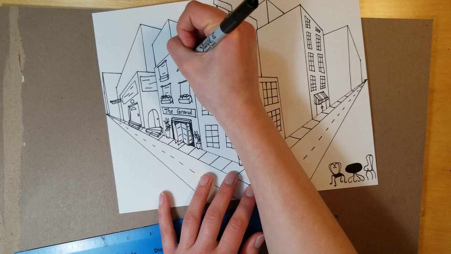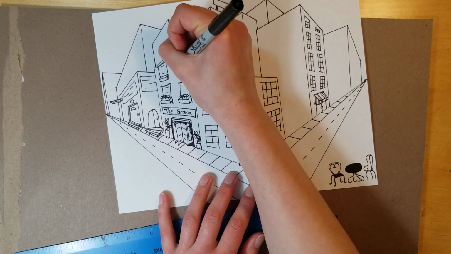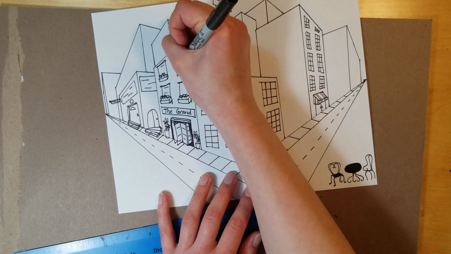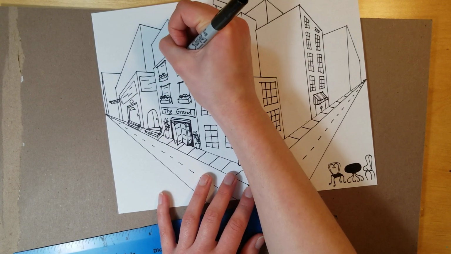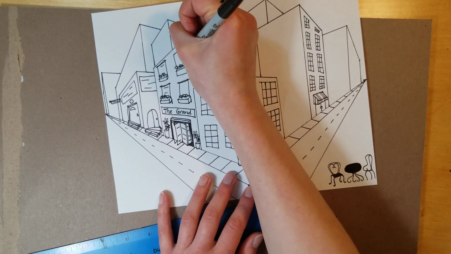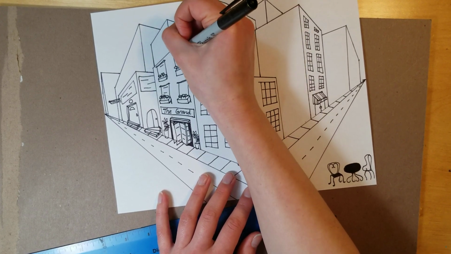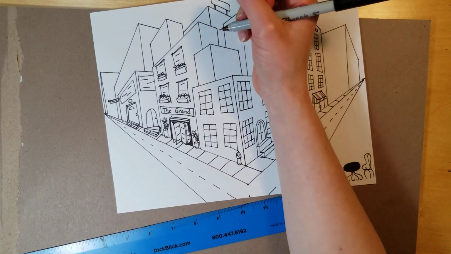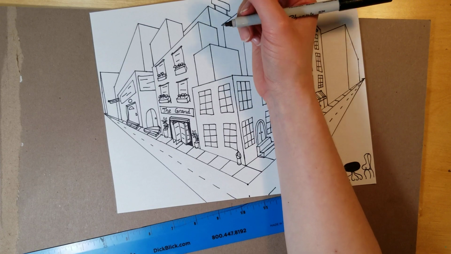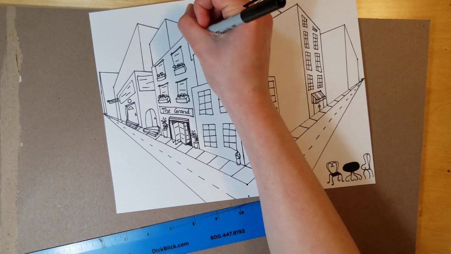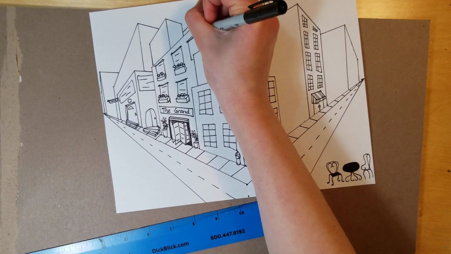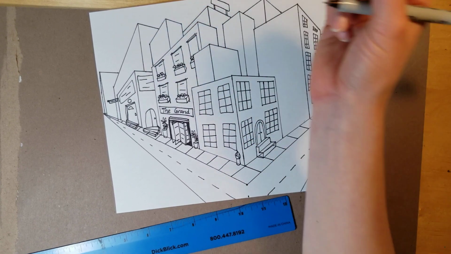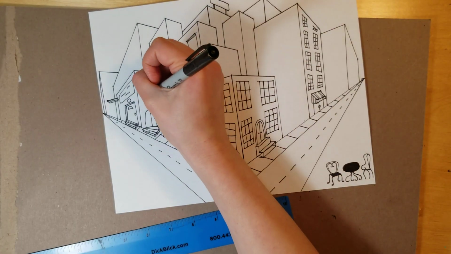Little planters. And I feel like we're in Paris or something. Or maybe it's my imaginary city. Okay. And one more that's kind of hiding behind this building. Cool. That looks actually pretty nice.